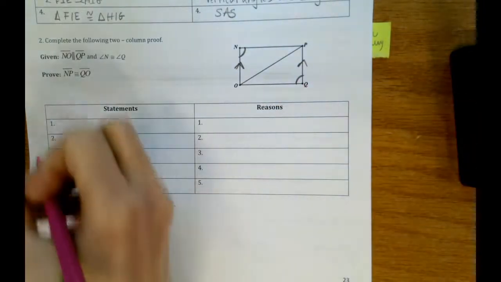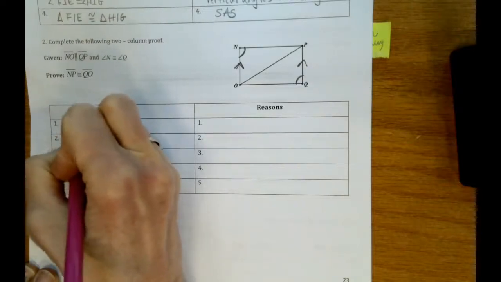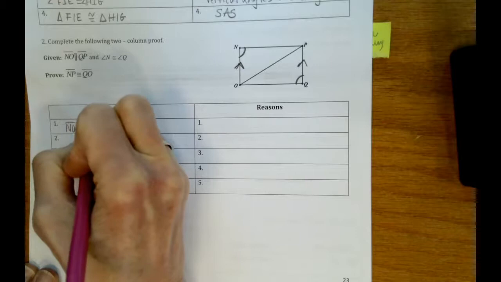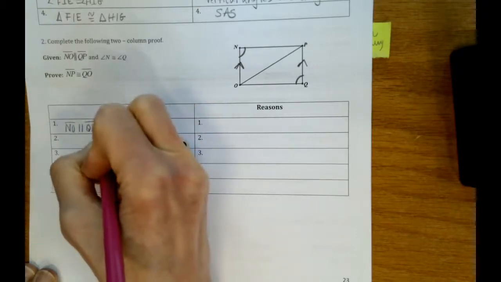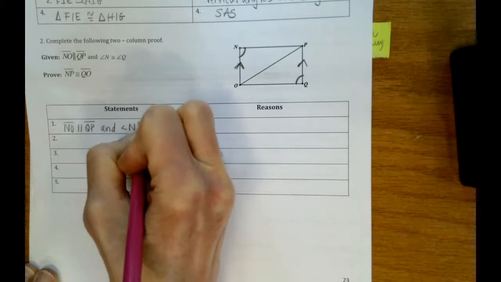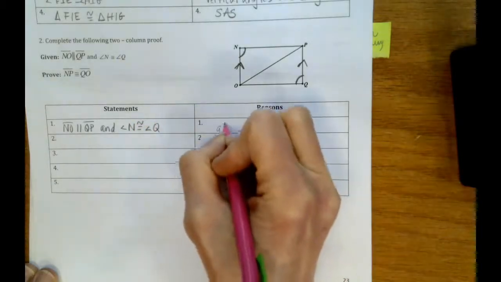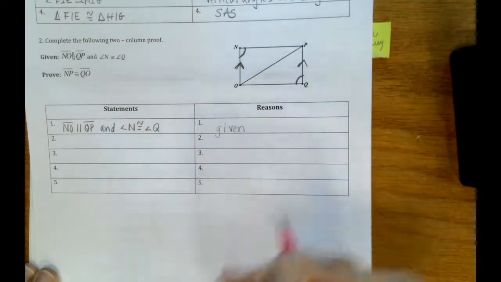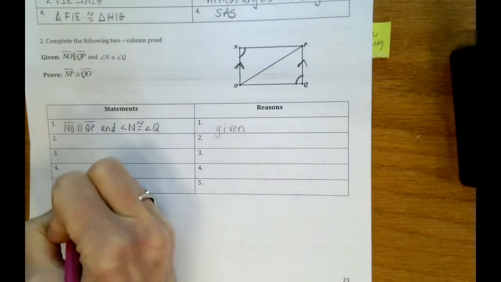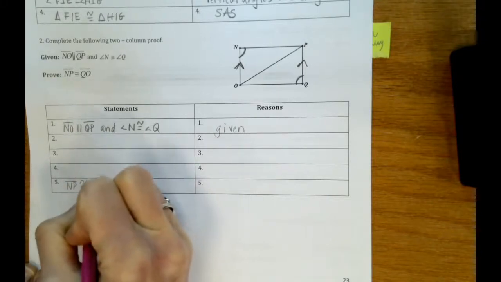So let's write that down in our given. NO is parallel to QP, and angle N is congruent to angle Q. That's our given. What we're trying to prove is NP is congruent to QO.